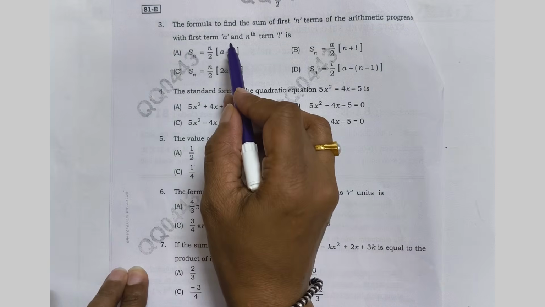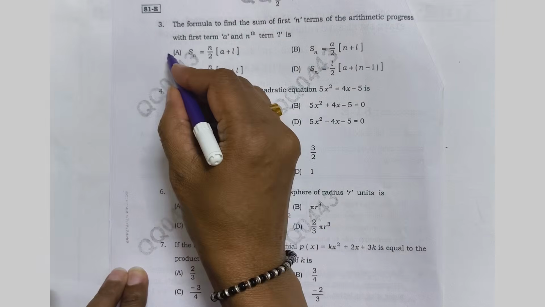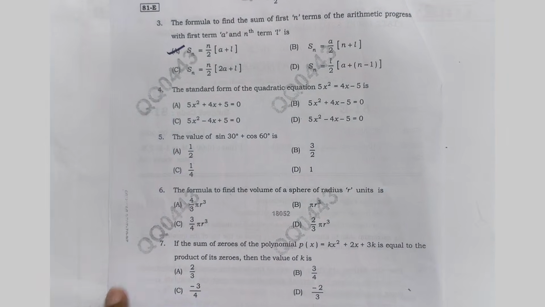Third question, find the sum of the first n terms of the arithmetic progression with the first term A, nth term is L. So, Sn we will find. Sn is equal to n by 2 into A plus L. Option A is correct.